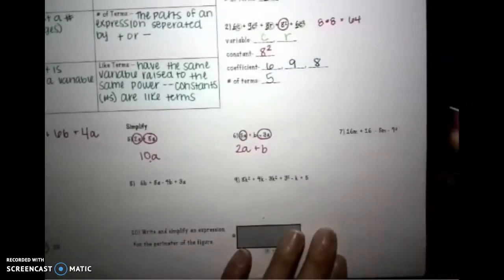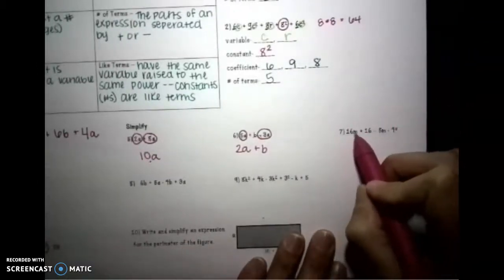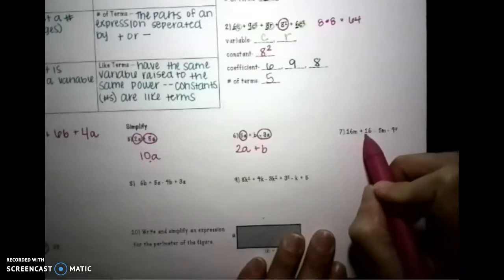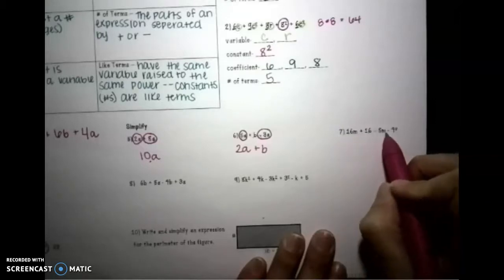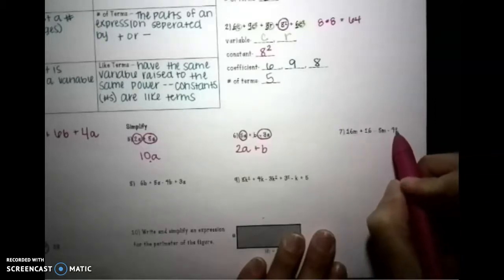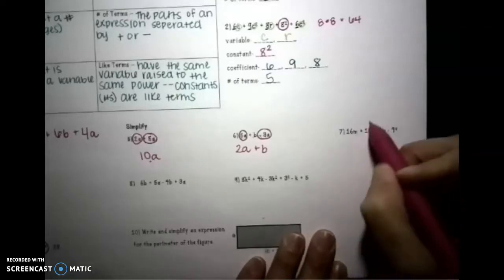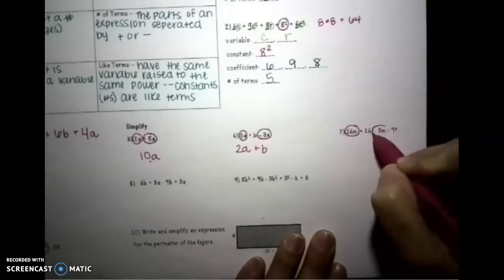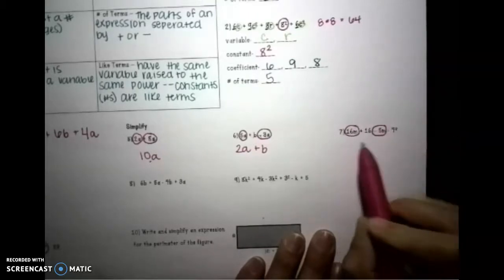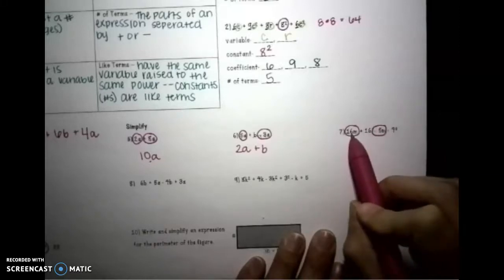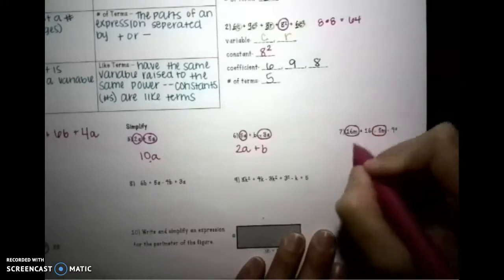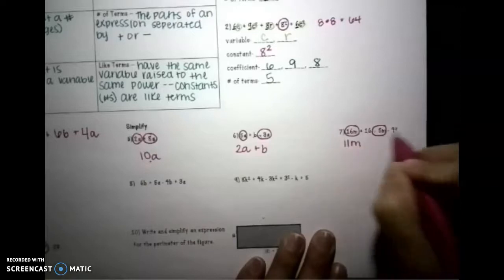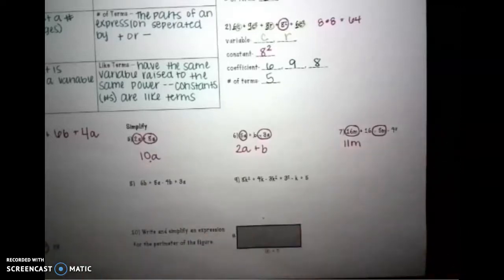Okay. All right, so for number 7, I have 16 muffins plus 16 minus 5 muffins minus 4 squared. So let's kind of talk about what we can combine. So I can put my muffins with my other muffins, and guys, remember to circle the sign in front of your term. So my total muffins, I have 16 muffins, and I'm going to take away my 5 muffins, so I'm going to have 11 muffins, okay?